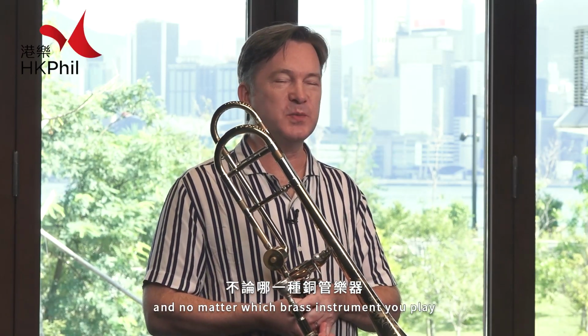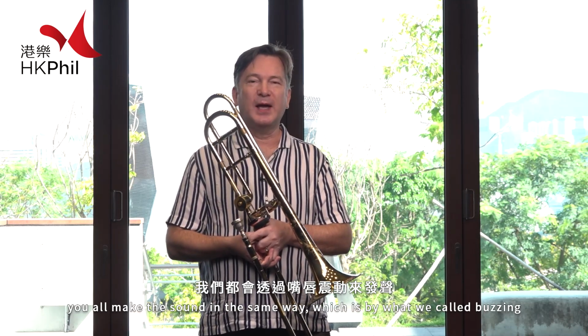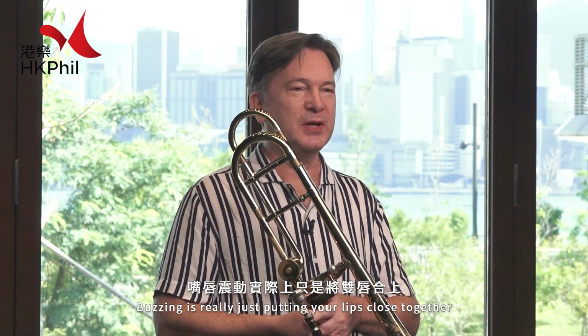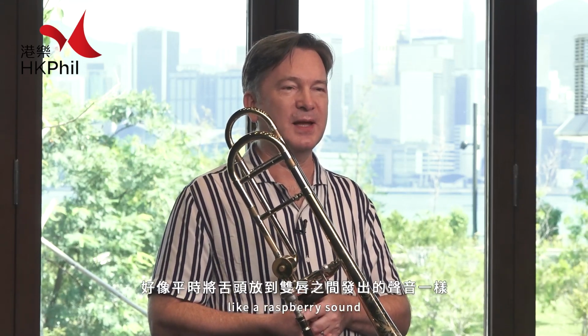I play the trombone in the Hong Kong Philharmonic Orchestra. Now the trombone is a brass instrument, and no matter which brass instrument you play, whether it's a trumpet, tuba, French horn, or trombone, you all make the sound in the same way, which is by what we call buzzing. Buzzing is really just putting your lips close together and blowing air through them, like a raspberry sound.